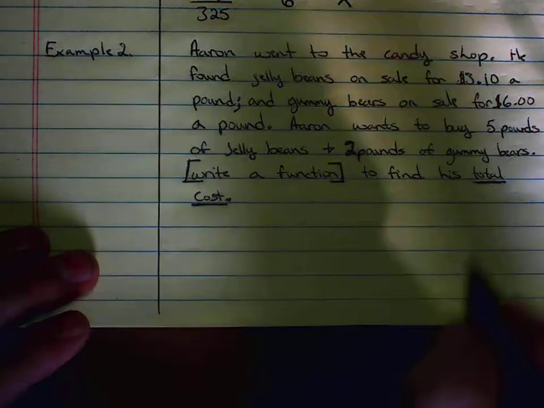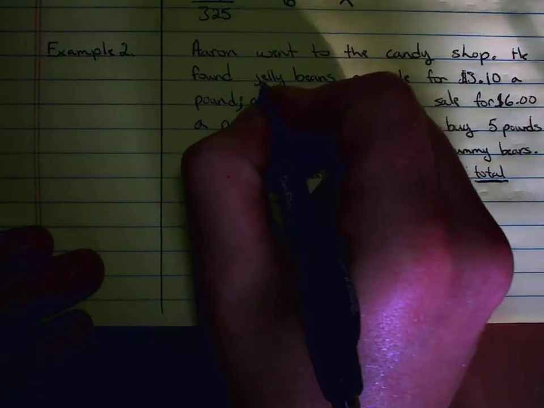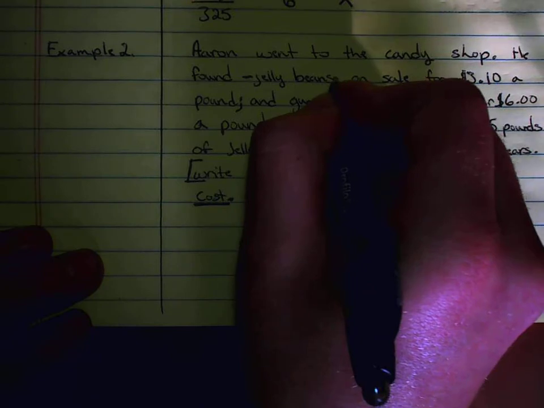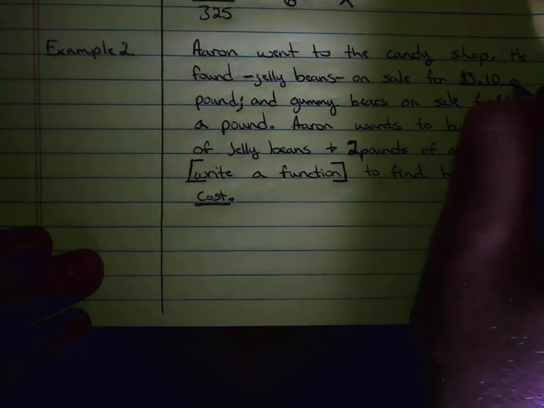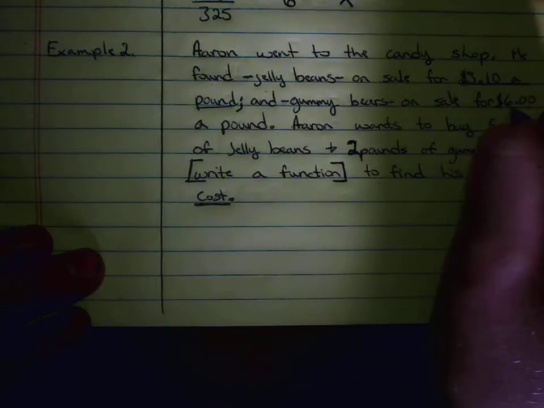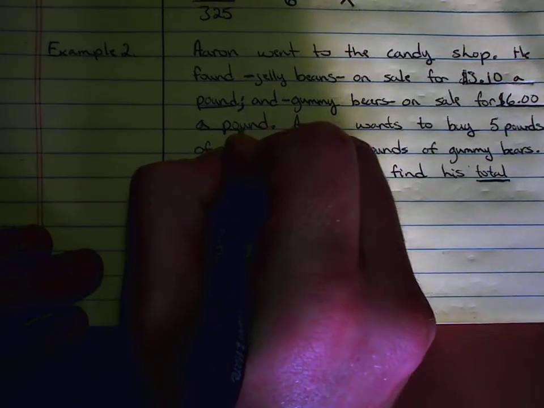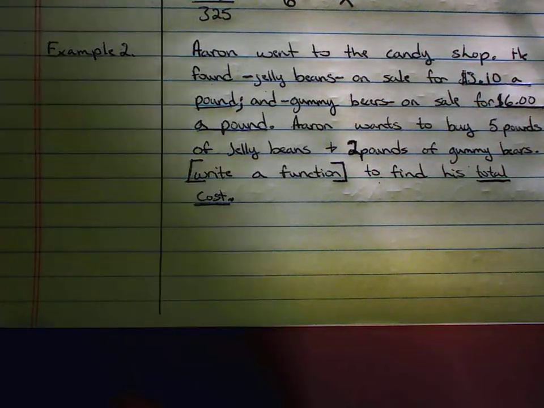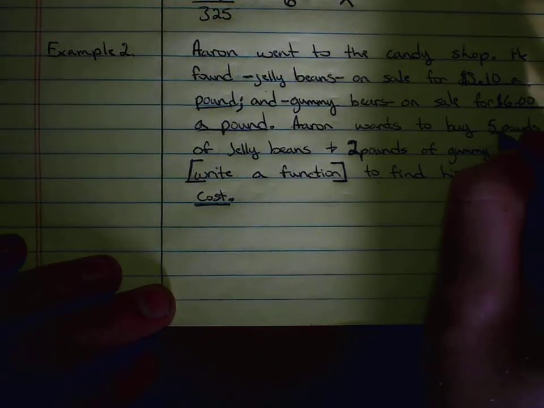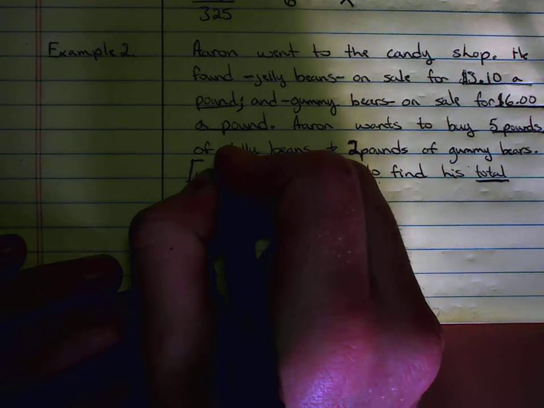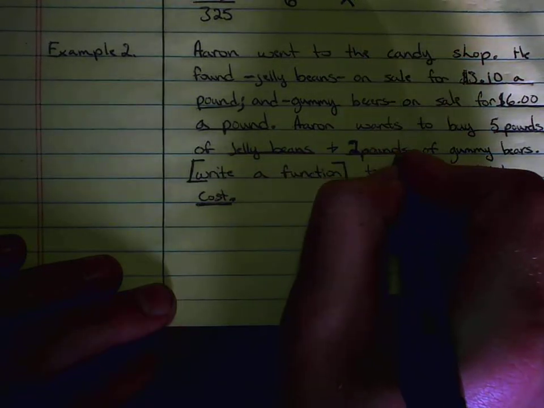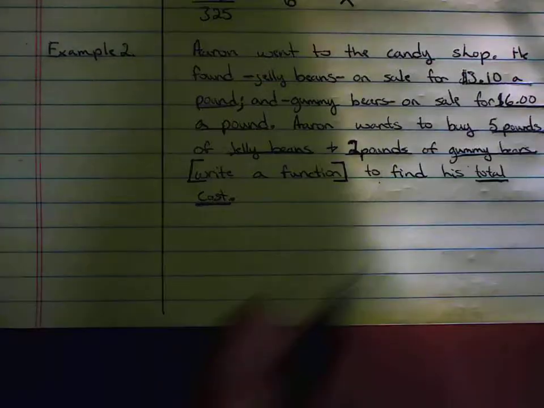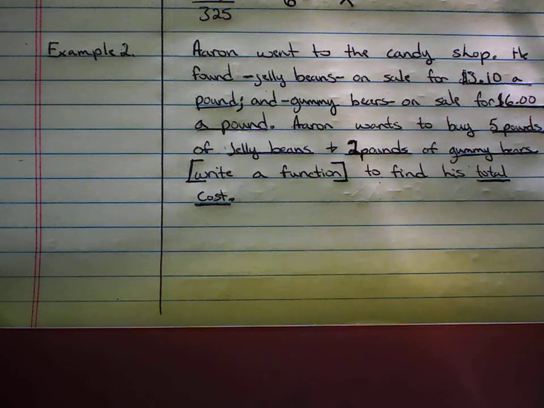Jelly beans right here are $3.10 a pound, whereas gummy bears are $6 a pound. I know what they cost per pound. I also know he wants to buy 5 pounds of jelly beans and 2 pounds of gummy bears. I have all the information I need to write this.